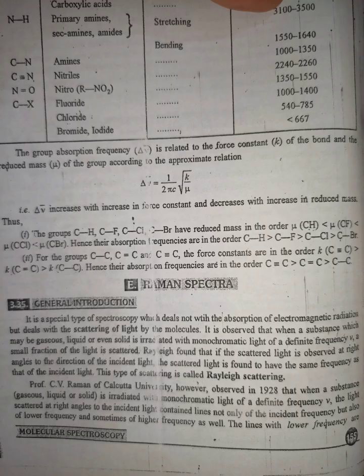General introduction. It is a special type of spectroscopy which deals not with the absorption of electromagnetic radiation but with the scattering of light by the molecule. It is observed that when a substance, which may be gaseous, liquid, or even solid, is irradiated with monochromatic light of a definite frequency, a small fraction of light is scattered.